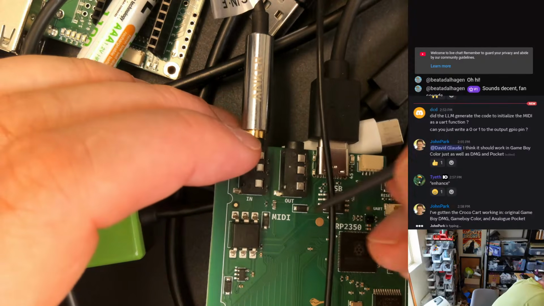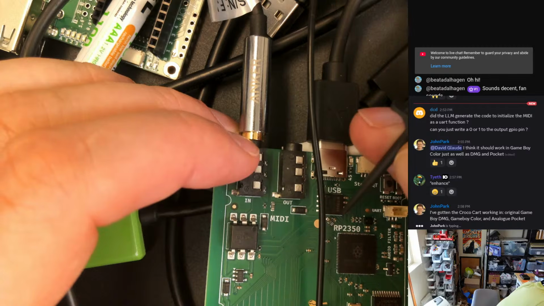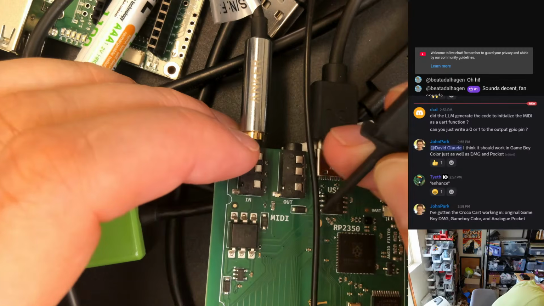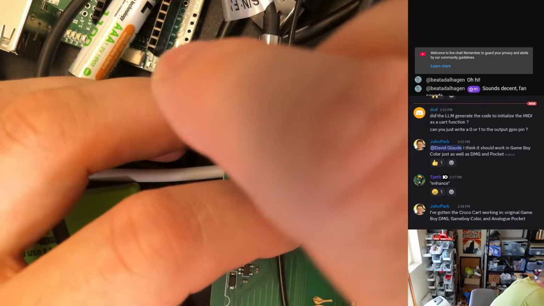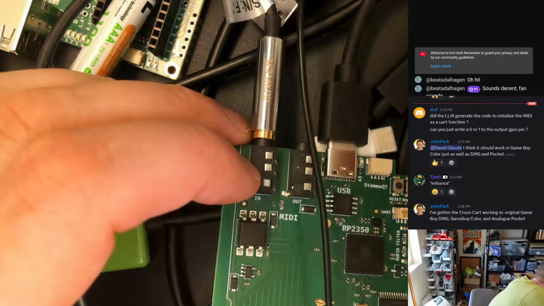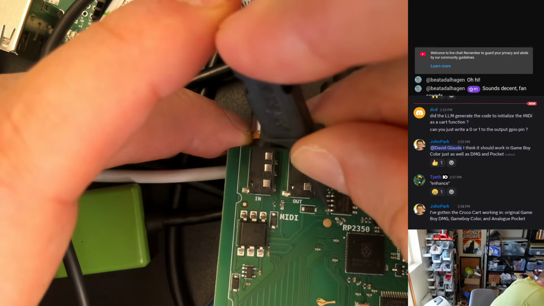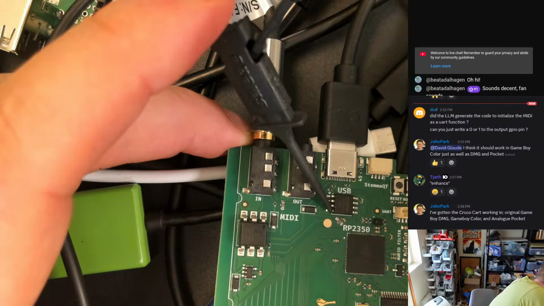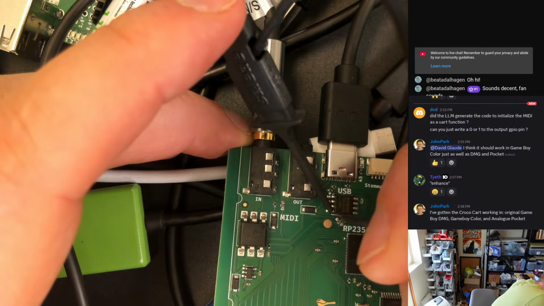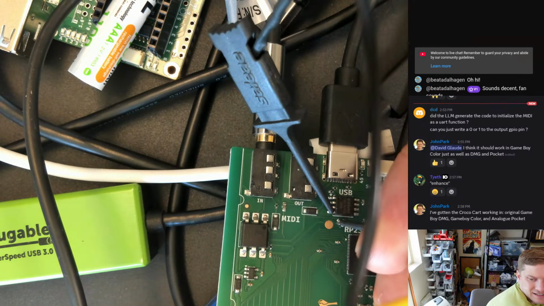What's the other side of the resistor? I think it's that resistor. Oops. Took it off. All right, we're just about done.